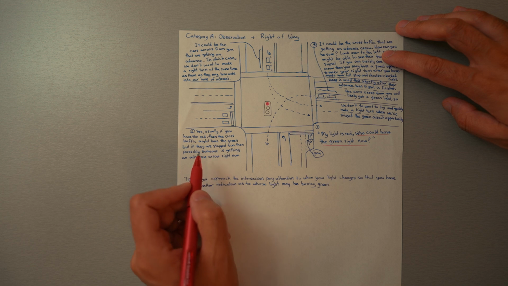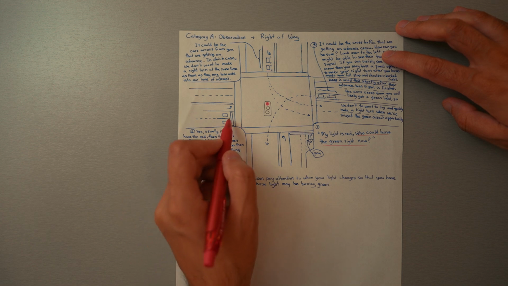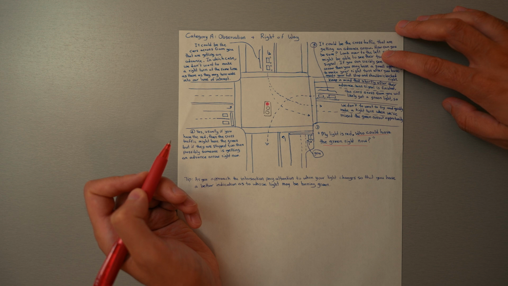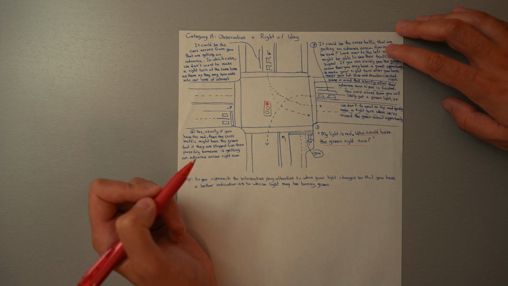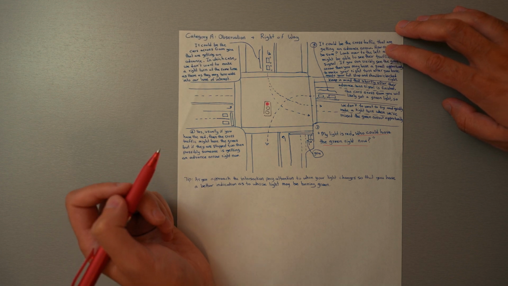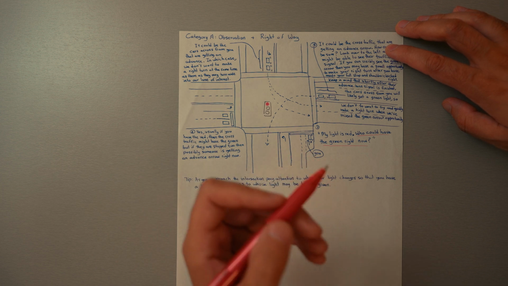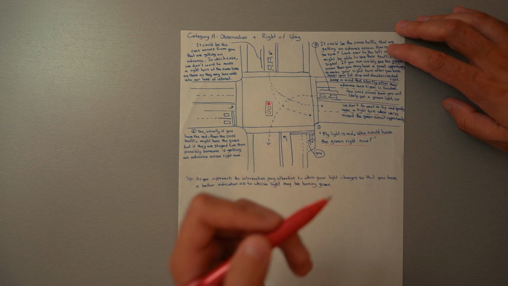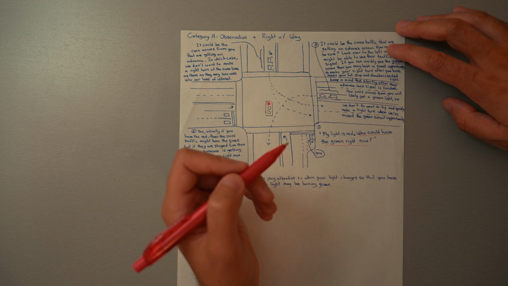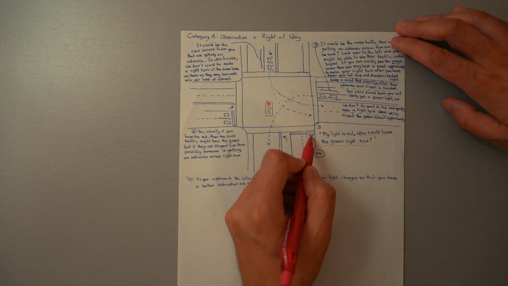But you have to ask yourself, if they're stopped here as well, then somebody else might be getting an advance arrow right now, right? So I'm going to walk you through this again slowly, because this gets confusing at the intersection.